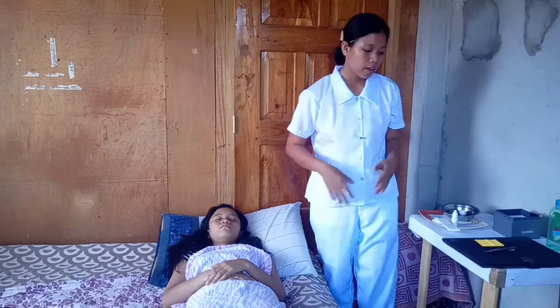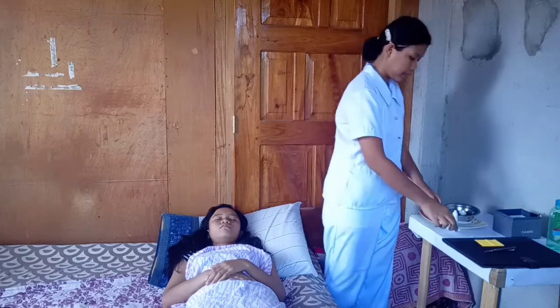And then apply eye patch if indicated. And then after that, dispose all the soiled supplies to the proper receptacle.